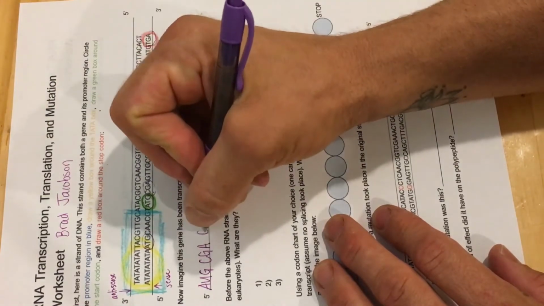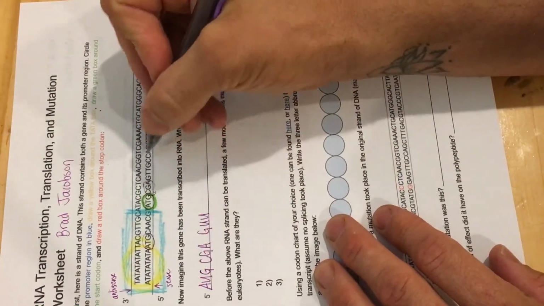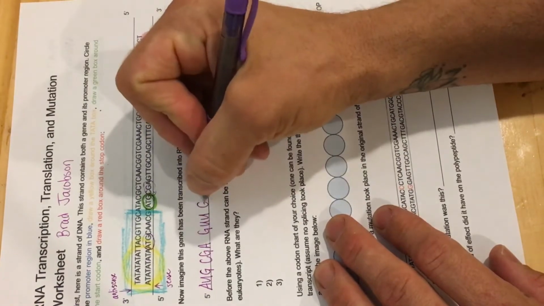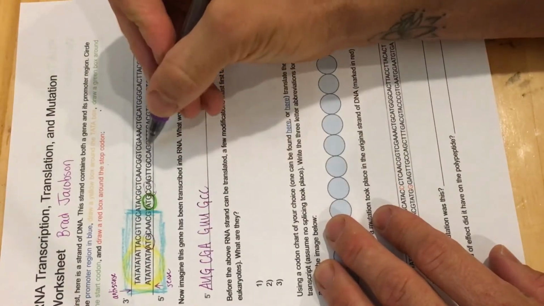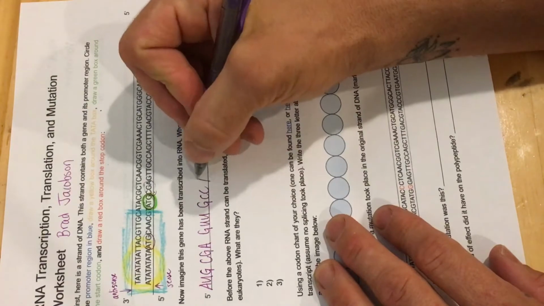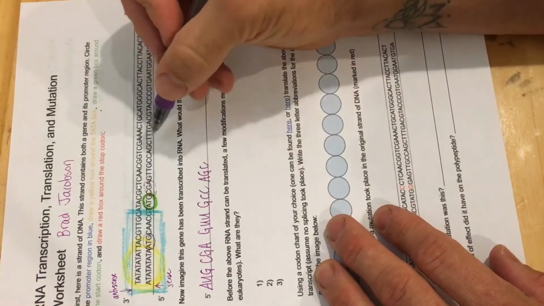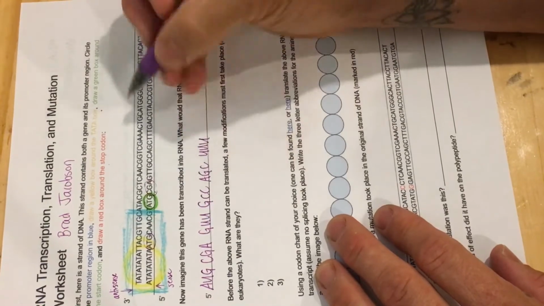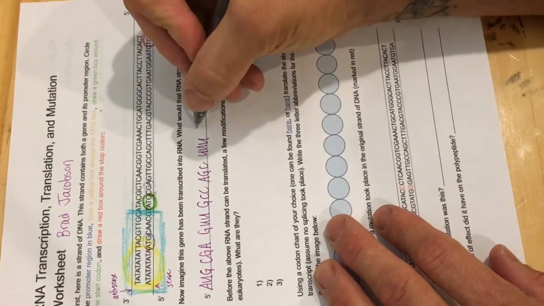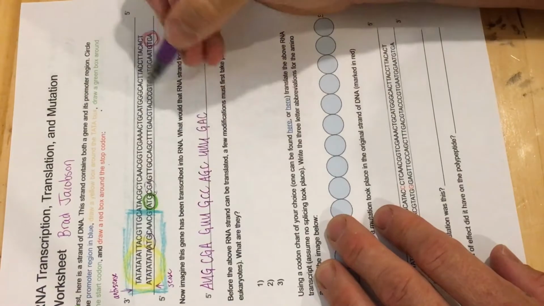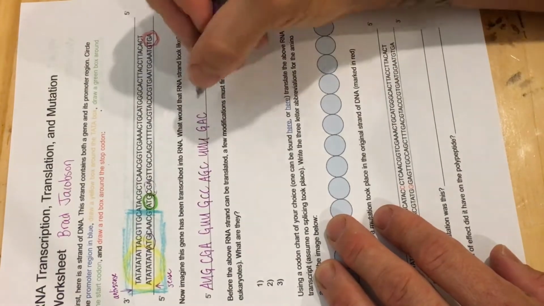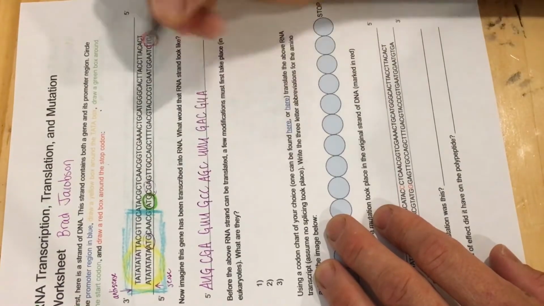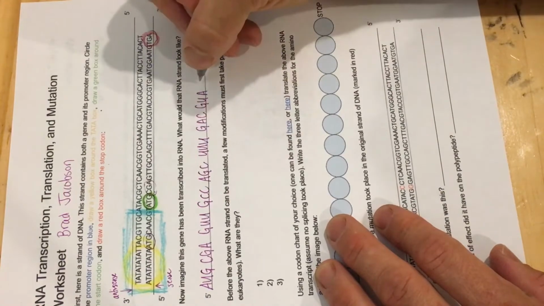GTT, which will be GUU. GCC. AGC. TTT, which will be UUU. GAC. GUA.